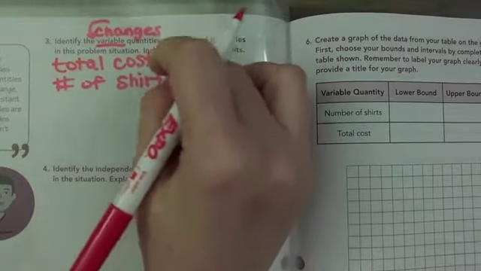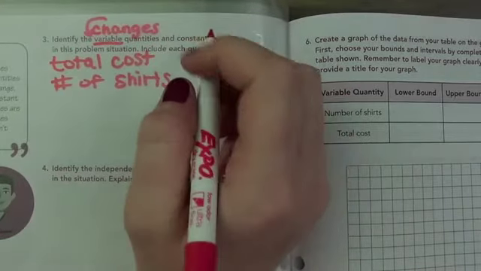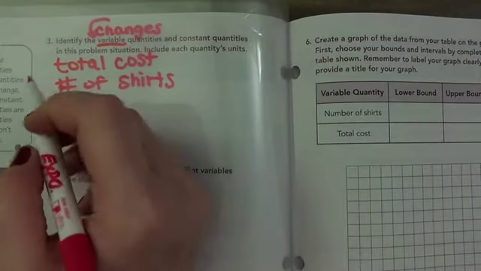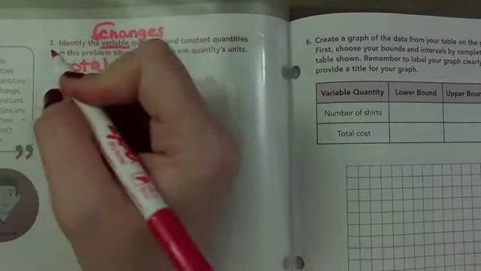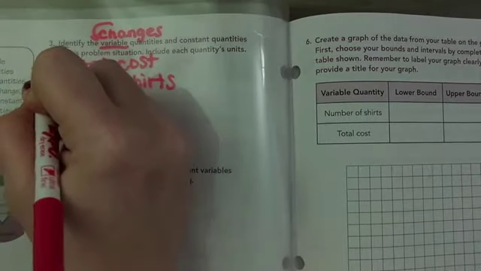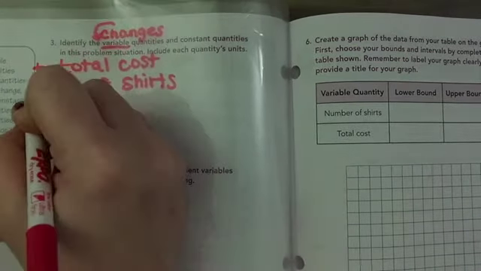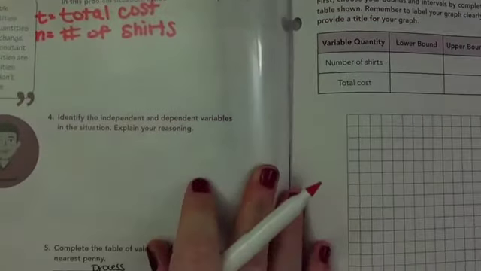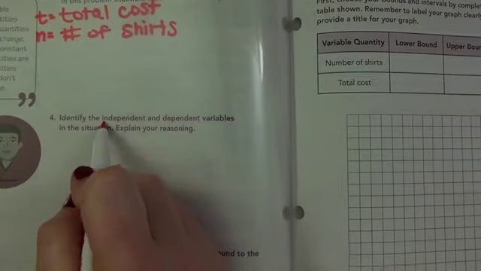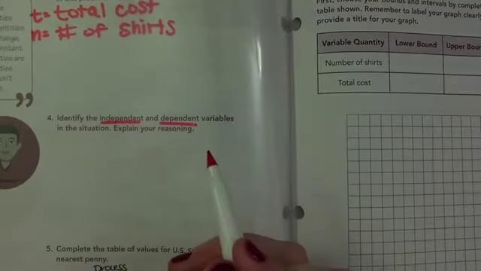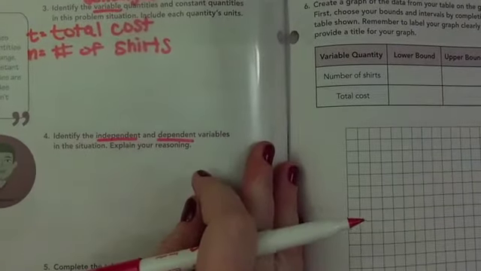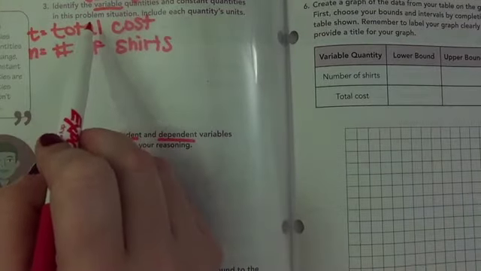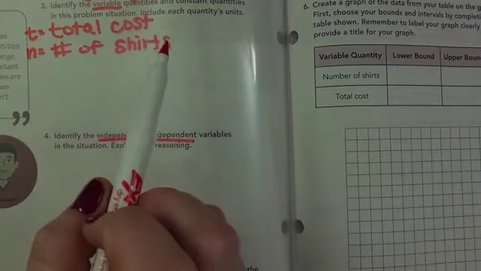So let's do, hopefully you watched the previous video talking about independent and dependent. If we have total cost, let's call it whatever letter you want. I'm going to call it T, and the number of shirts, I'm going to call N for number. Then it says identify the independent and dependent. Remember, the easiest one for me to remember is the dependent, or find. Is it the number of shirts depends on the cost, or the cost depends on the number of shirts?